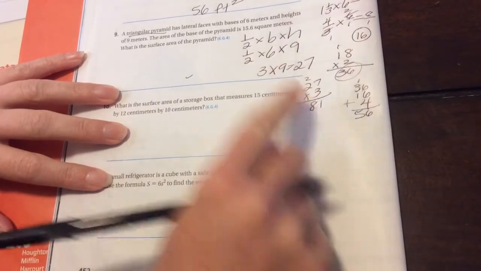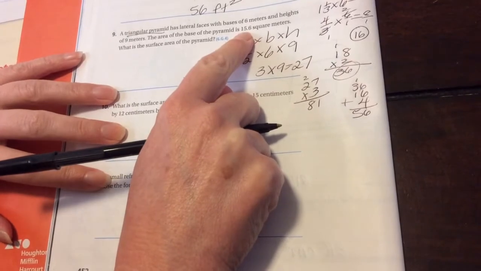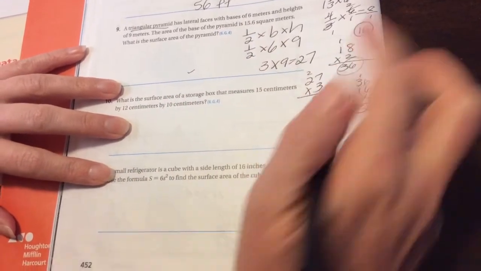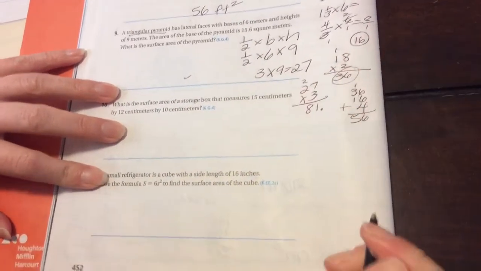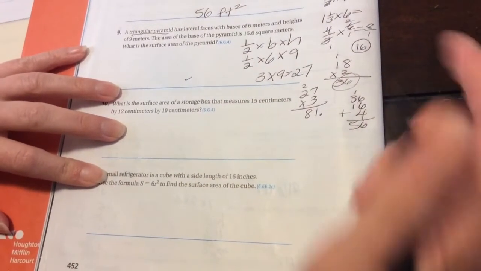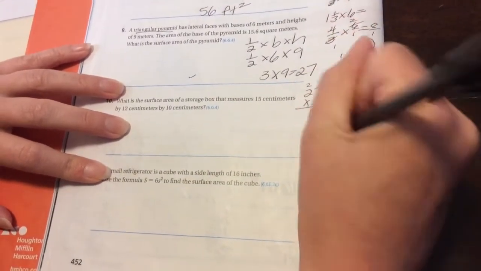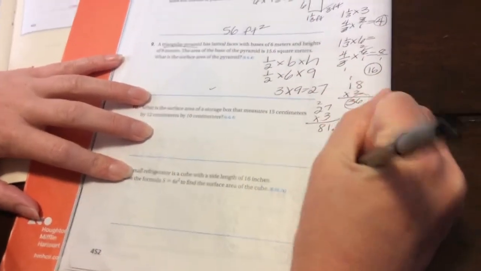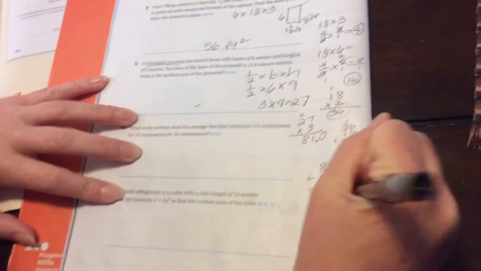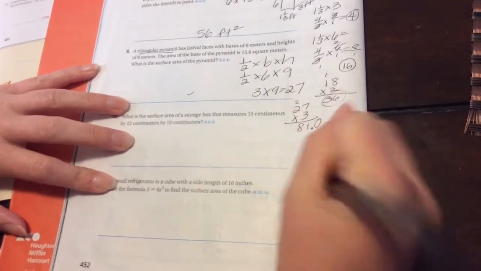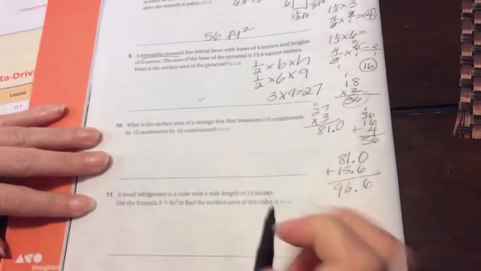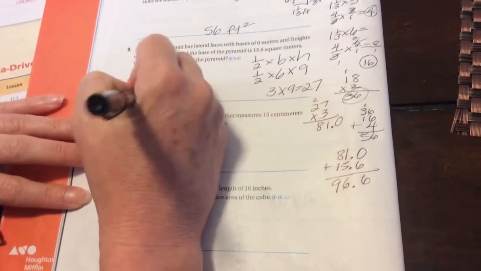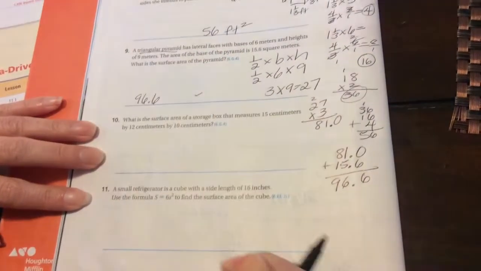which is 81. And then I have to add that to the area of my base, which is 15 and 6/10. So if this is a whole number 81, the decimal is going to go after the 81, I have to remember to line up decimals. So I'm going to have 81 and 0/10 plus 15 and 6/10, which would be 96 and 6/10. 96 and 6/10, and it's going to be meters squared.